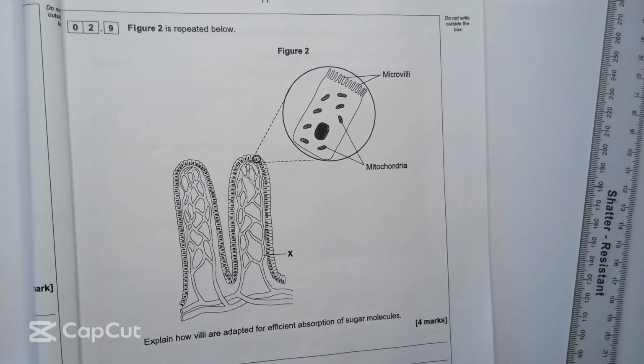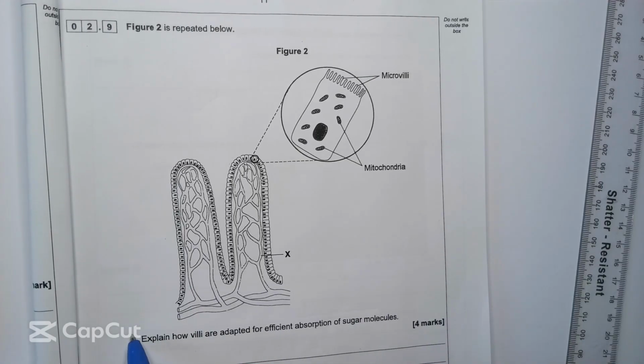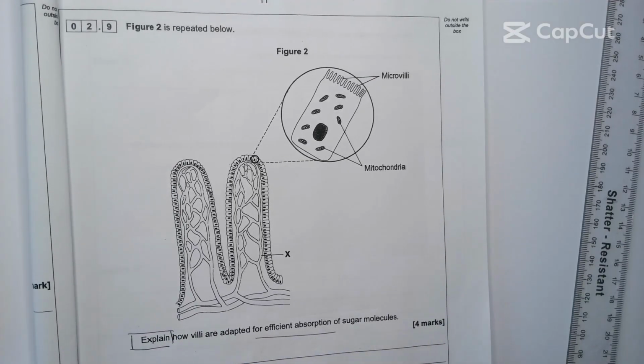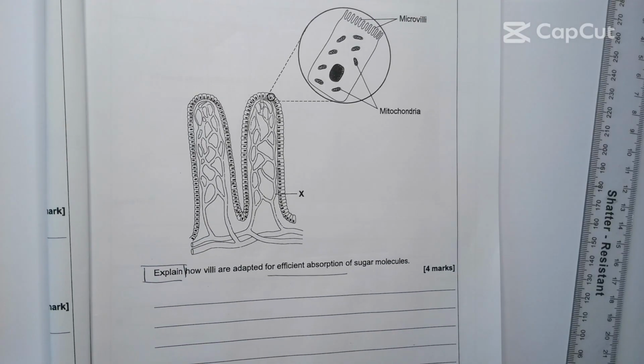Okay, the same diagram is repeated again. Explain how villi are adapted for efficient absorption of sugar molecules. So this is an explain question, which means that I would like you to write down the feature. So what is this special feature or this special adaptation? And then tell me the reason. What does that lead to? That's the explain bit of your answer.